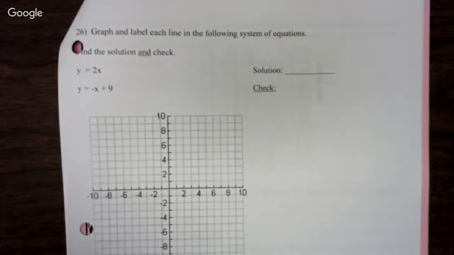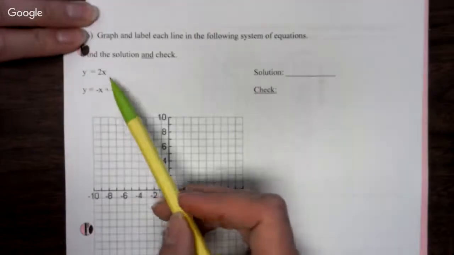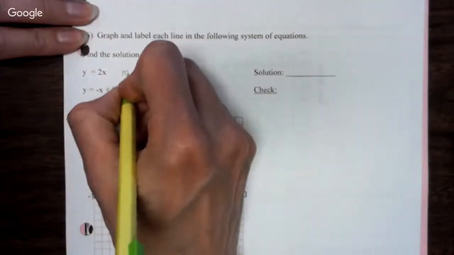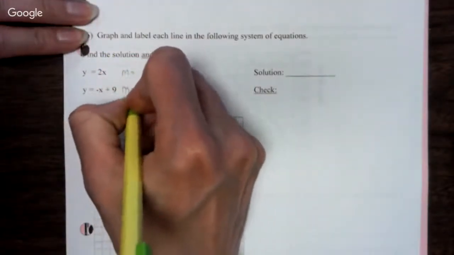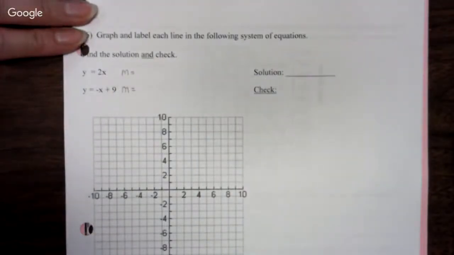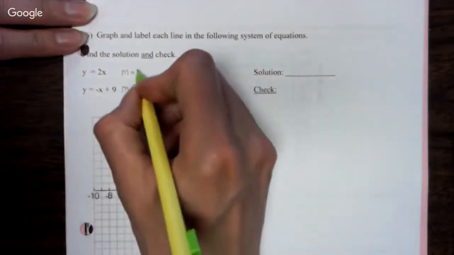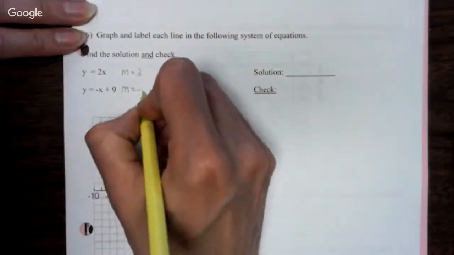All right, 26 says, graph and label each line in the following system of equations. When we're graphing lines, you do need to show your work, and I am going to give you credit or take credit away if you don't have this. The two things you need are slope and y-intercept. Remember, we're in y equals mx plus b form. So my slopes are 2 and -1.